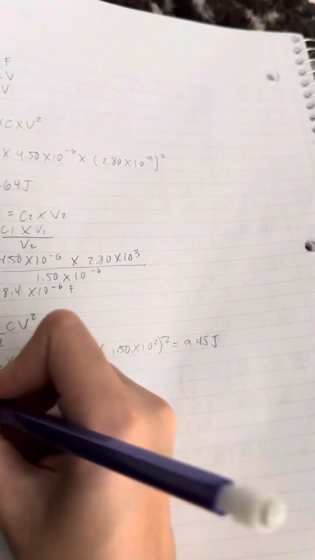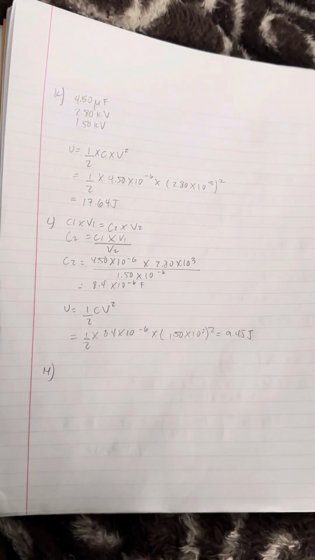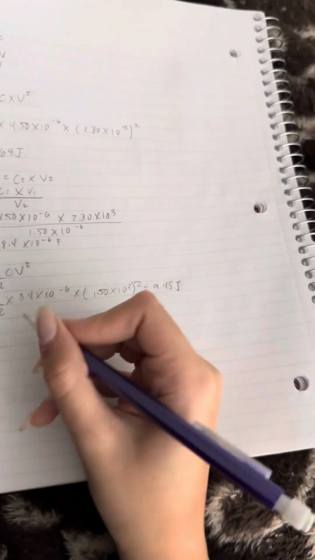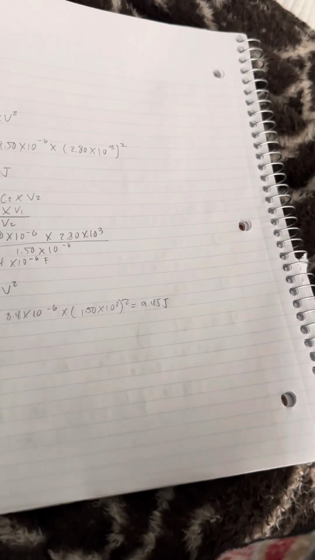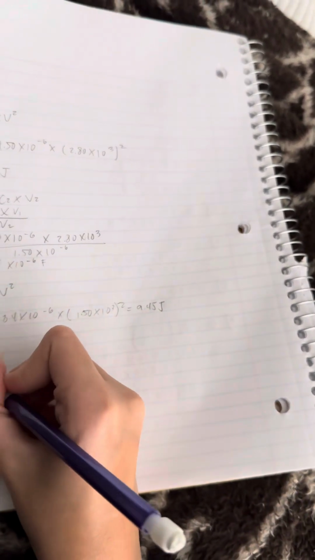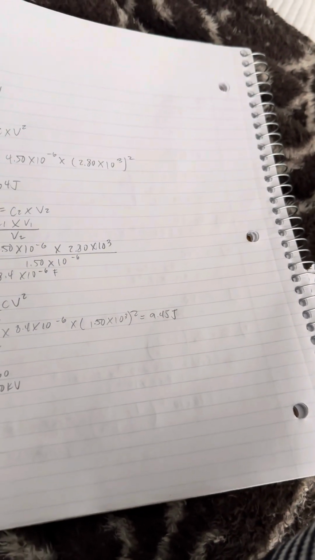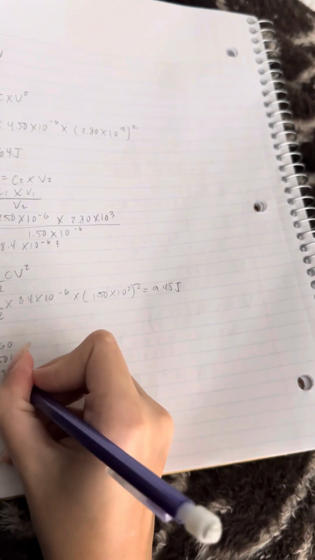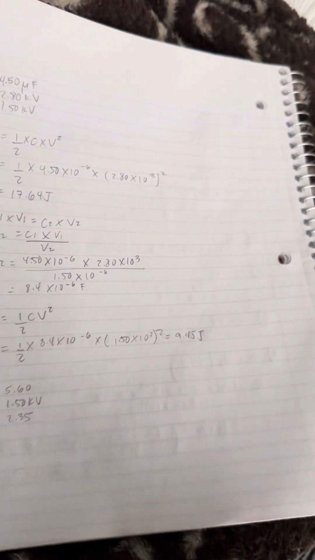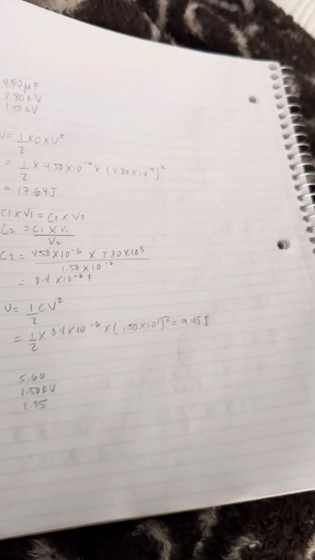For part M, we are asked: with vacuum between its plates, a parallel plate capacitor has capacitance of 5.60 microfarads. You attach a power supply to the capacitor, charging it to 1.50 kV. Keeping the power supply connected, you insert a dielectric sheet with dielectric constant of 2.35 that fills the space between the plates. Find the energy stored in the capacitor before the sheet is inserted.